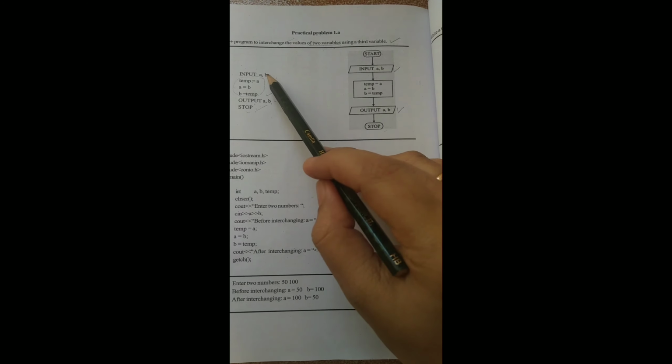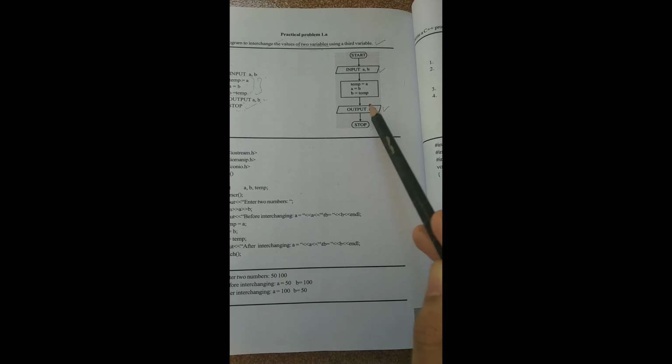So input A and B, the same thing you are going to replace. Next the logical part will be written in a rectangle. Next the output in the parallelogram. Lastly stop. And this arrow mark tells the flow of a program.